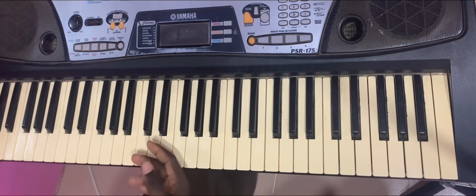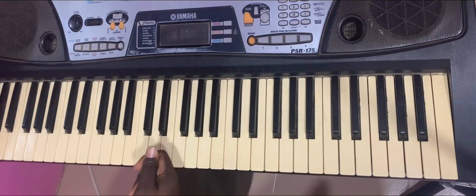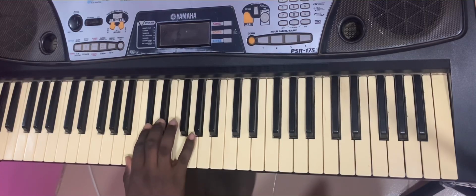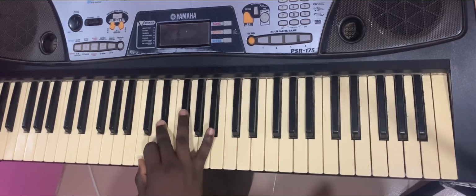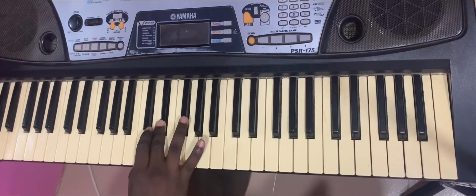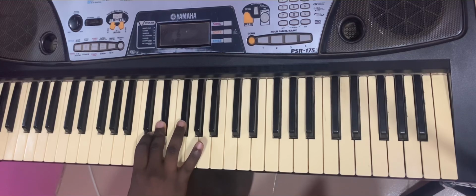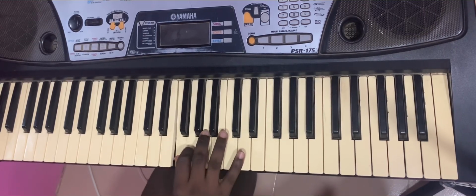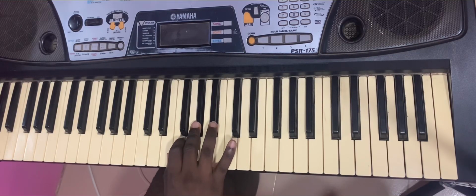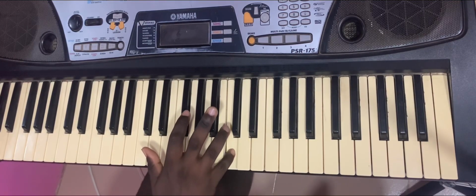Let me go through it. It has a root, a minor second, a minor third. We know a minor third is 3 steps from the root: 1, 2, 3. If you don't really understand the intervals, you can go back to my other videos and understand the interval relationship between notes. I've explained it. Then this one will give us a perfect fourth, a perfect fifth, a minor sixth, a minor seventh, and then back to the perfect octave. So that is the Phrygian mode.